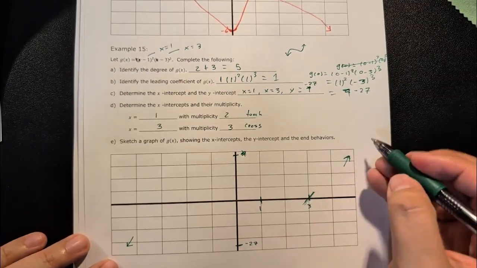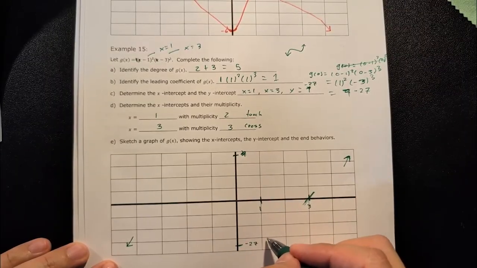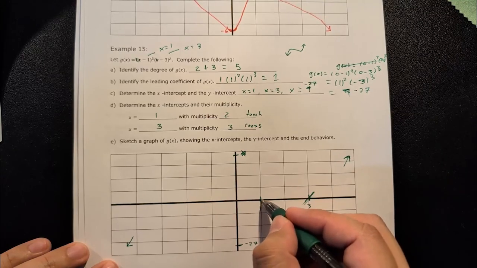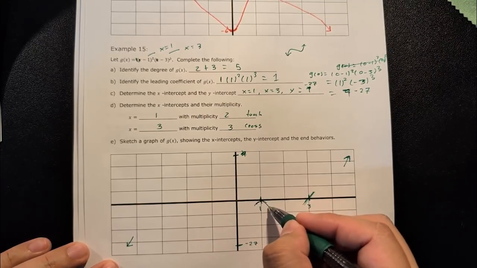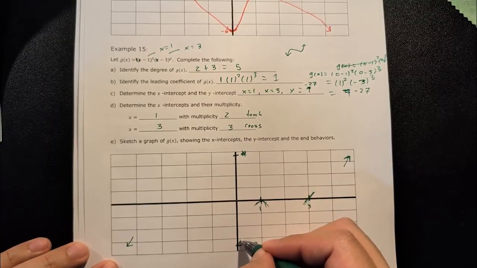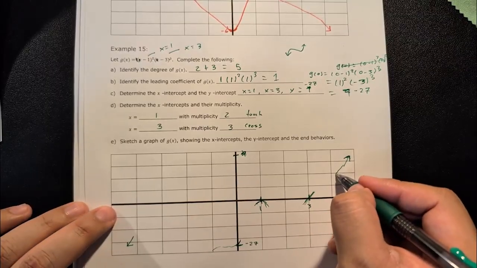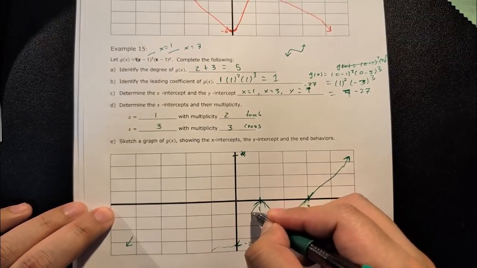So we know it's going to come from the top right. It's going to come down, cross, and hit this point. But before it hits that, it needs to hit this point again. So it's going to come back, and then it's going to hit. So it's going to look something like this.